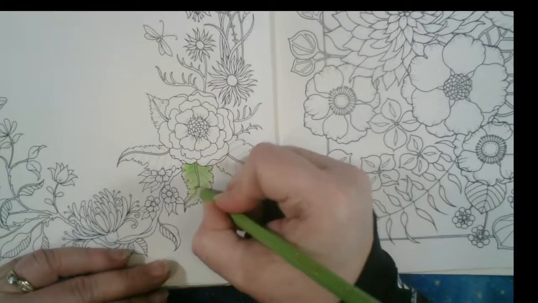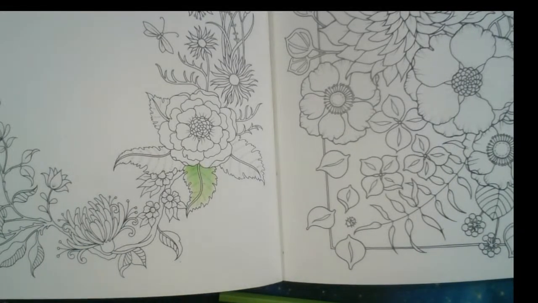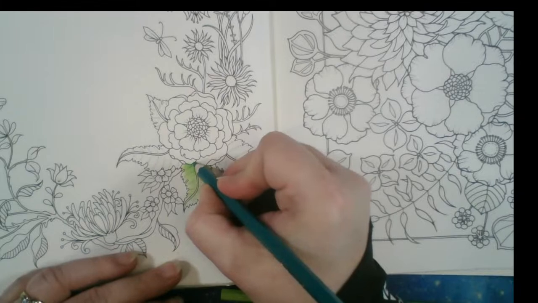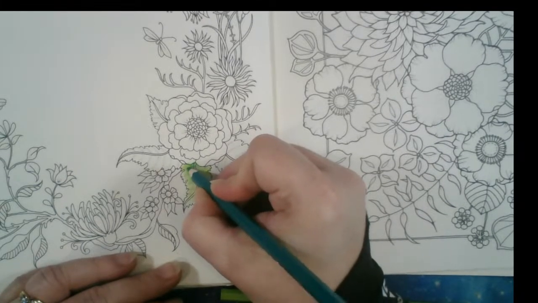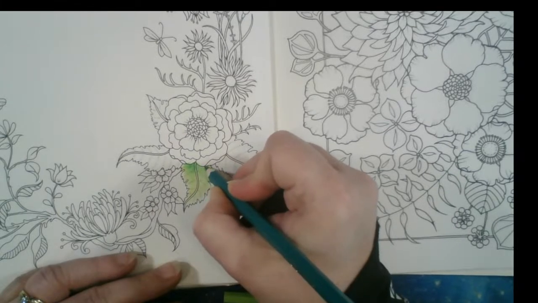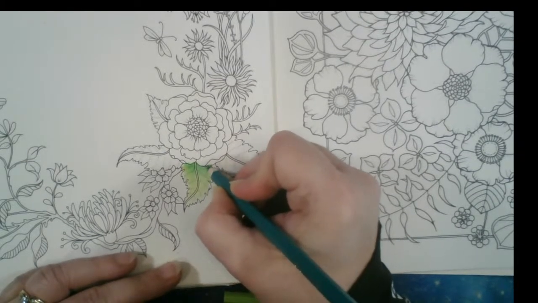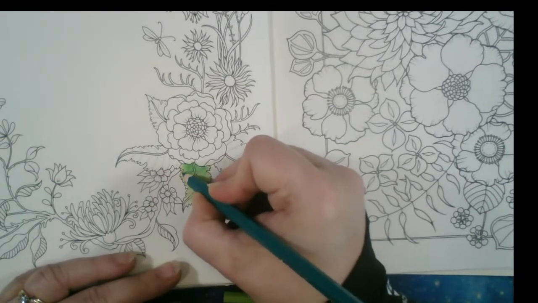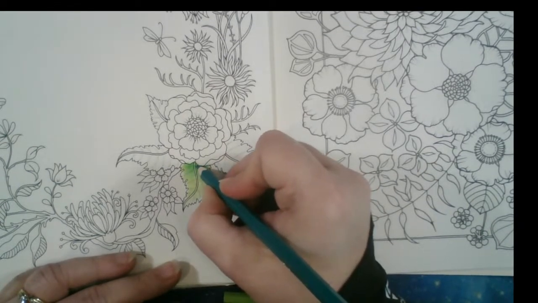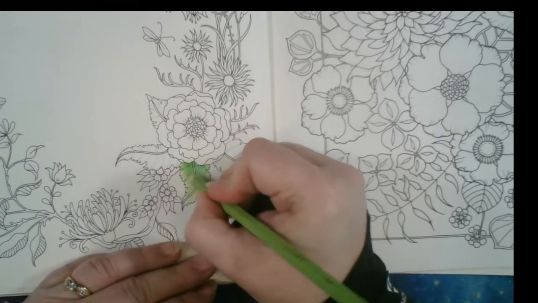I want to work on the edges a little bit. I've also, on some of them, come in with this teal color. These pencils are so smooth. And just like with the others, gradually lift my hand so there's not as much pressure as there was here. And then come back again with that same green color.